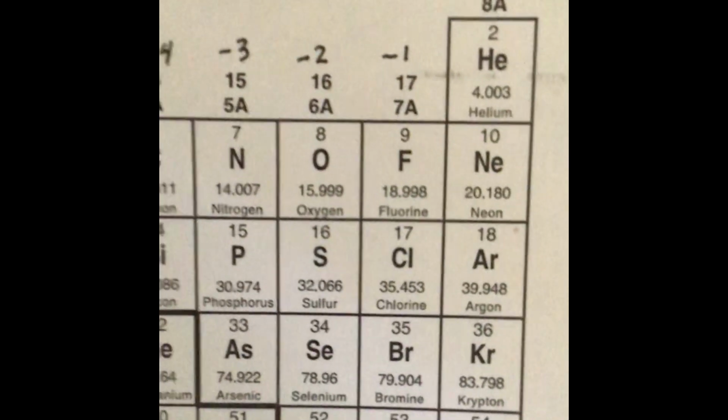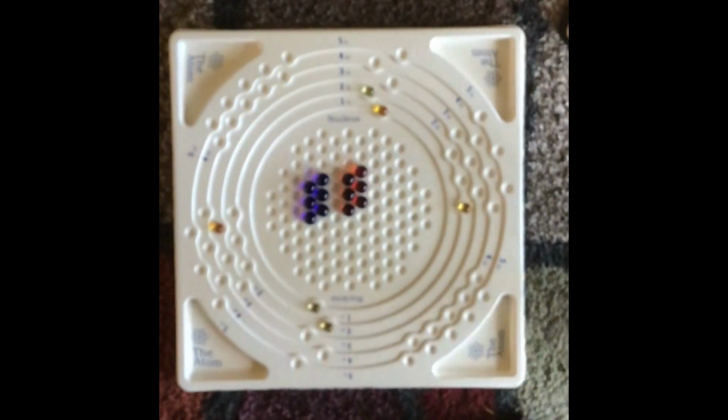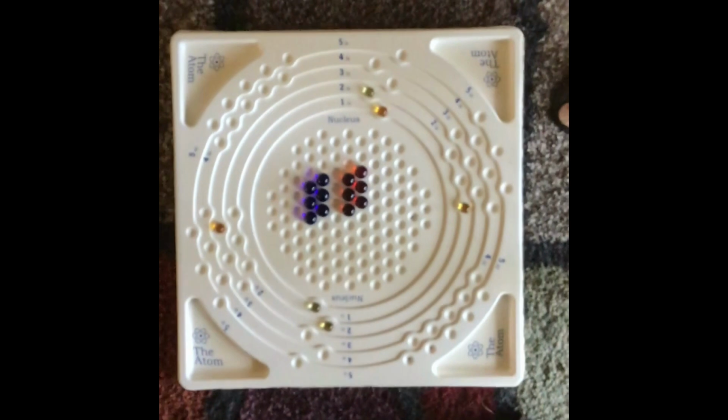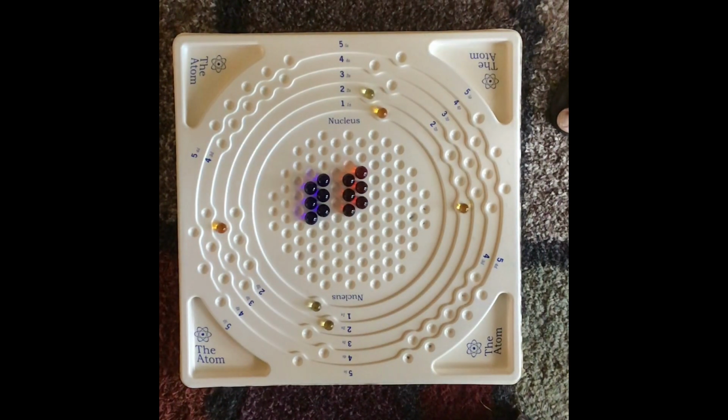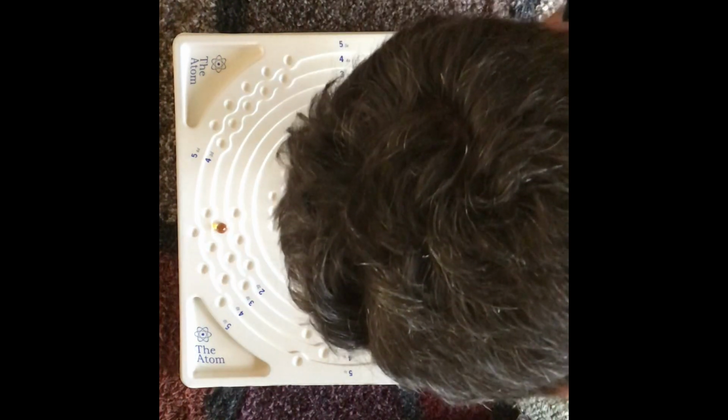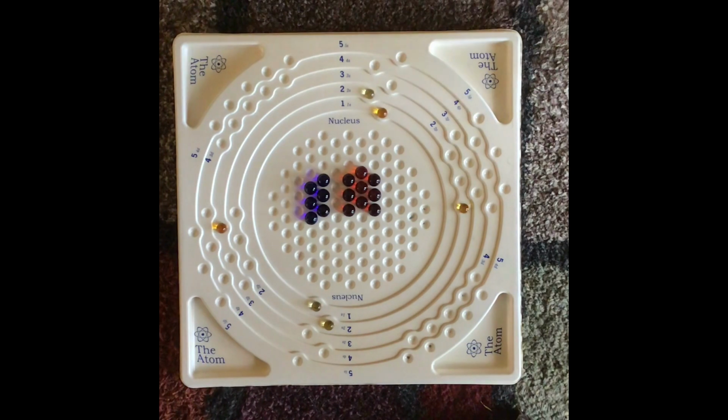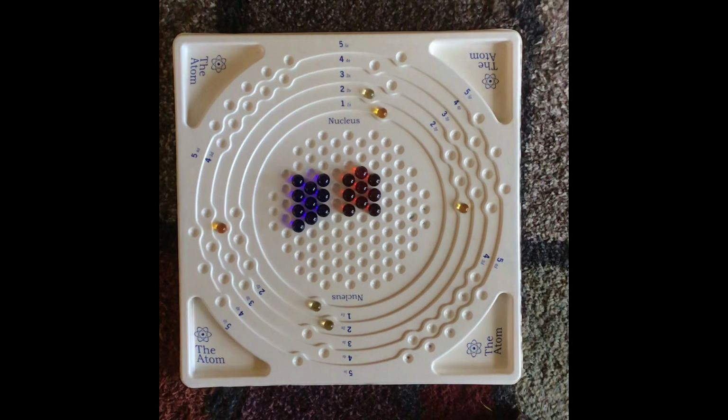All right, let's put the marbles on. Okay, so I already have 6 on there, so I need to add 3 more protons. Now I have 9 protons. There are 10 neutrons. Now I'm going to add 5 more electrons.